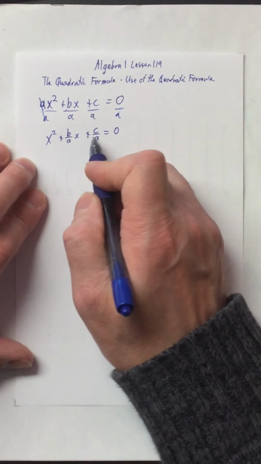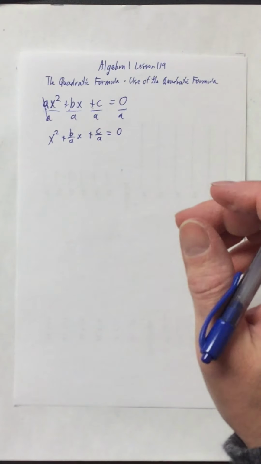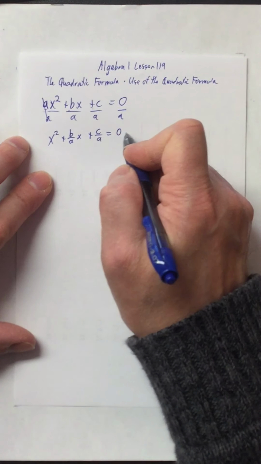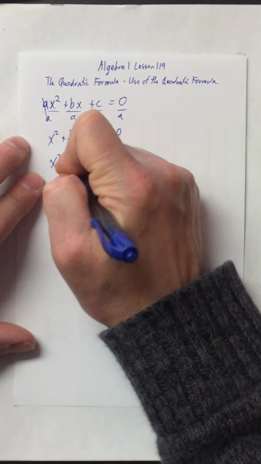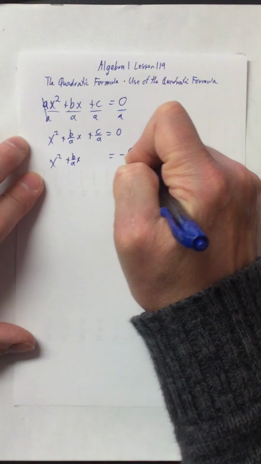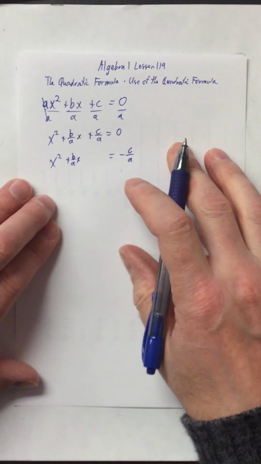Then we got to open this spot up here to be able to complete the square. So we're going to move that over. So we get x squared plus b over a x is equal to negative c over a.